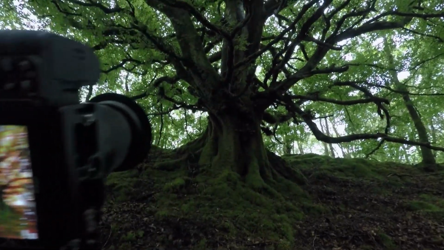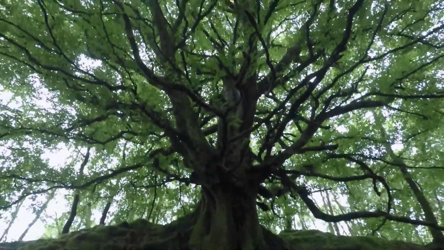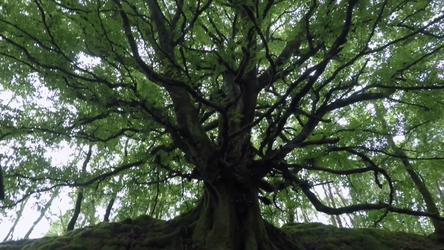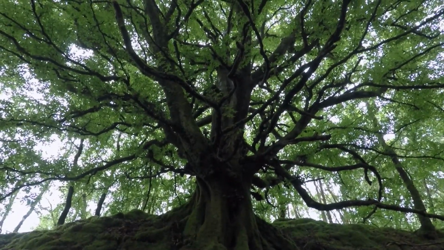There's the tree there, and you can see quite an impressive tree. If I come back here, and this is a wide shot as well, I might actually take one from this composition too.